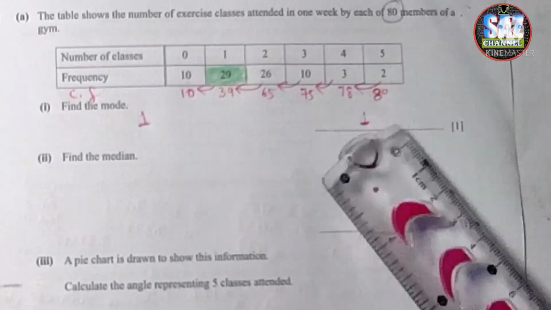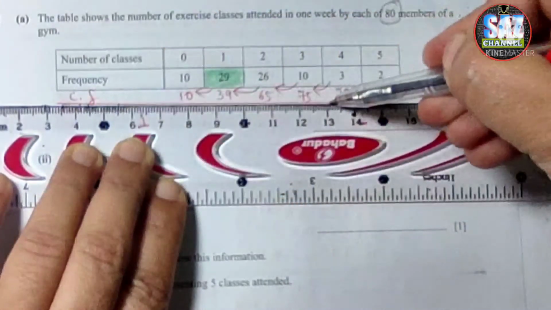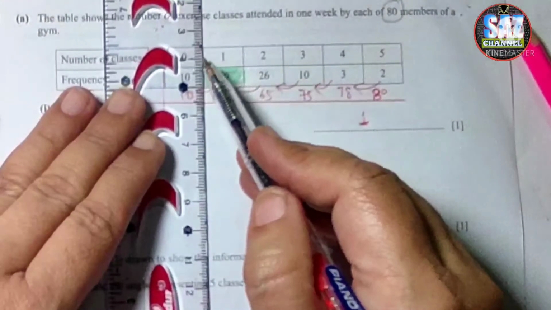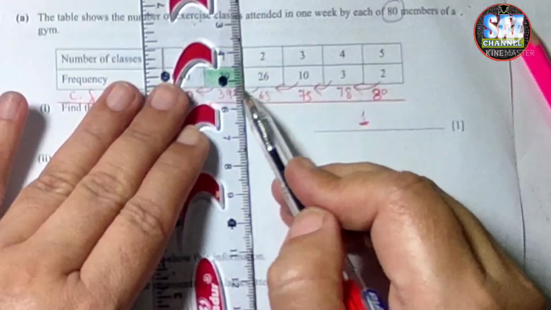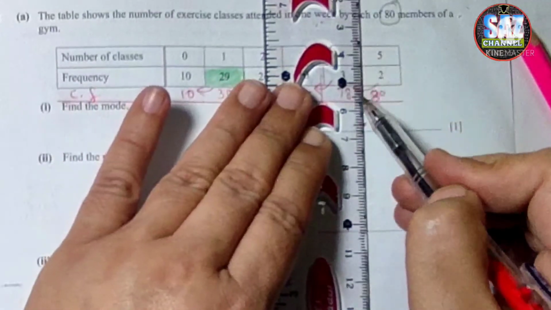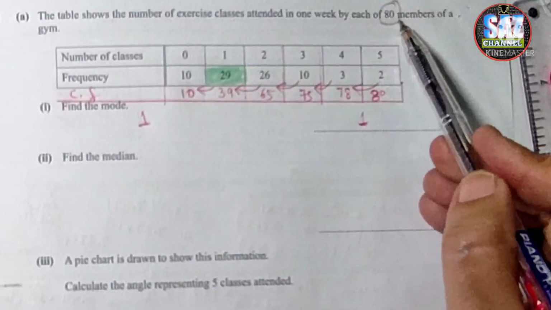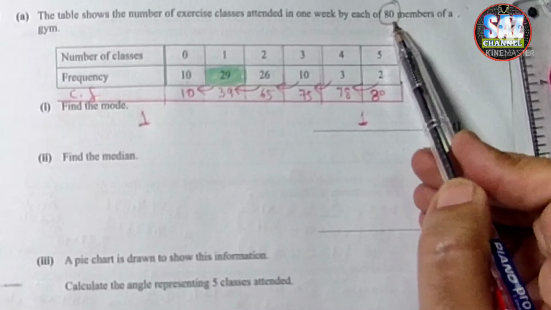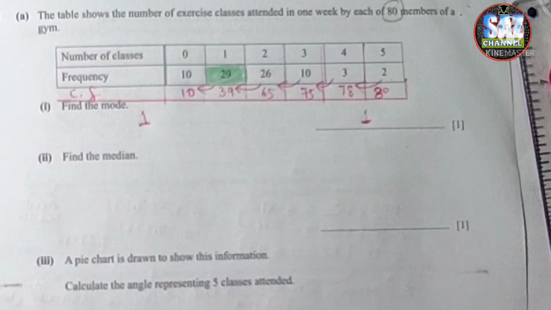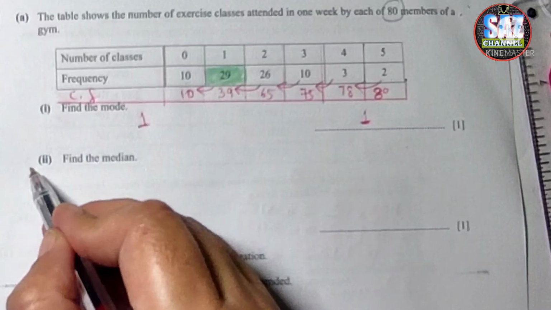Okay, and let me draw the column here so that my students develop the habit of showing clear and proper working in the answer space so that the examiner can understand their message easily. I hope you are clear how we are calculating the CF column. After calculation of the CF column, we can see, even in the beginning, the question was about 80 members. 80 is an even number, so we have to use the formula for the median for even data.